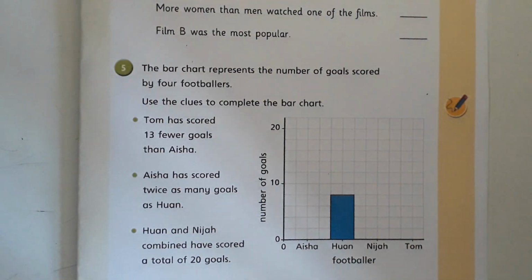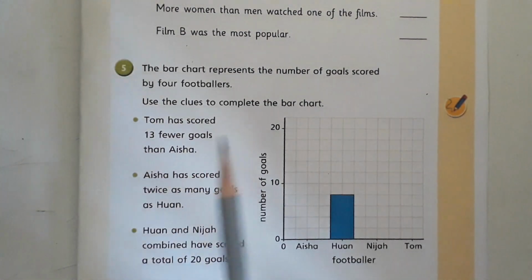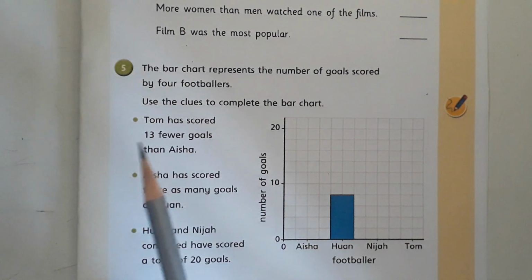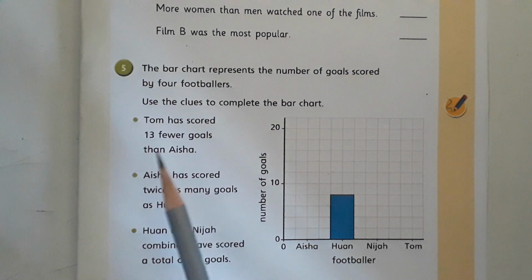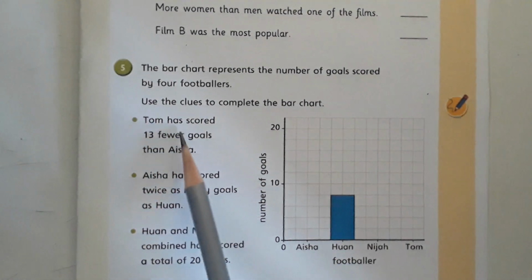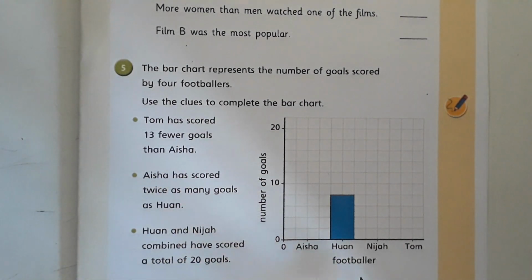And last one today. Okay, so question number 5. The bar chart represents the number of goals scored by 4 footballers. Use the clues to complete the bar chart. Okay, you need to read the clues. Here we can see the names of the footballers and the number of goals that they score.